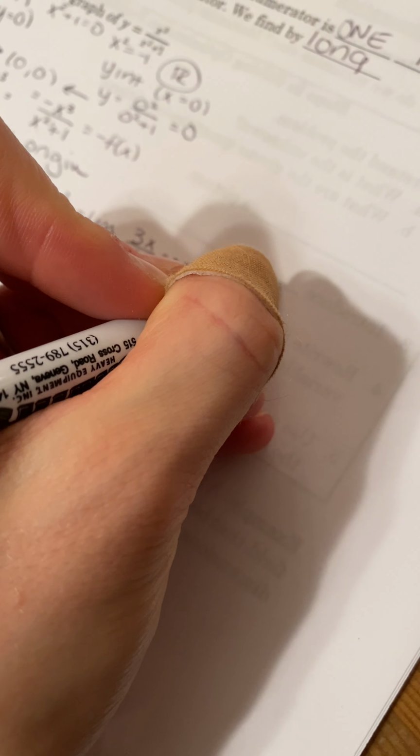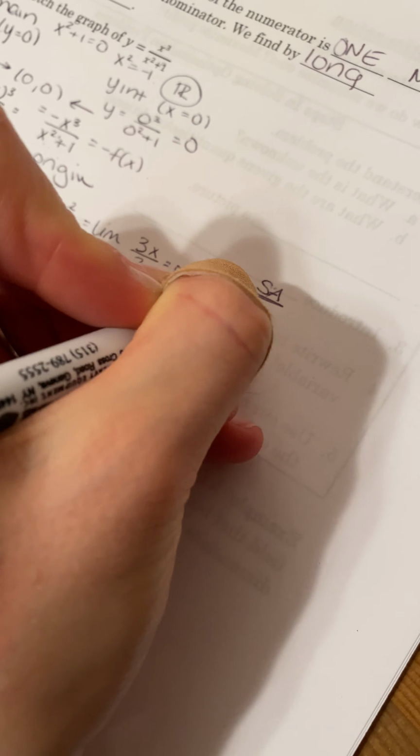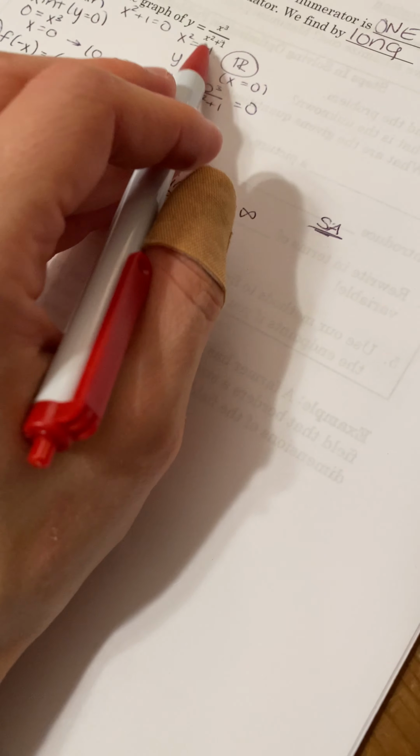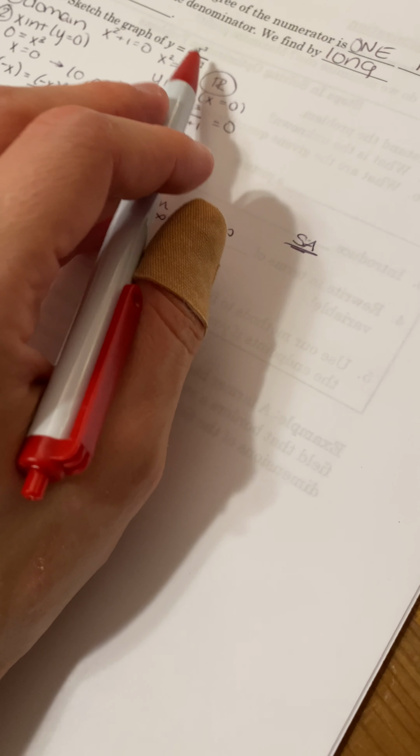All right, and you may not have done this since pre-calc, depending on algebra 2, maybe you saw it in algebra 2, but definitely in a pre-calc class you would have seen this. So for the slant asymptote, what we do is we divide the denominator into the numerator.